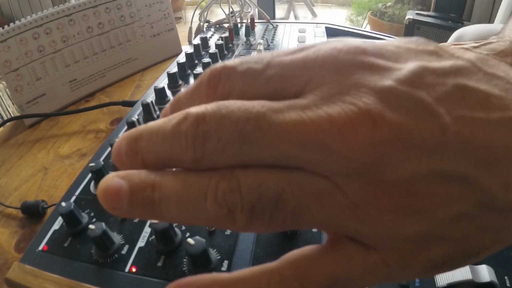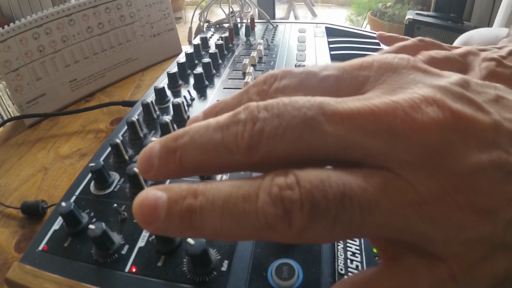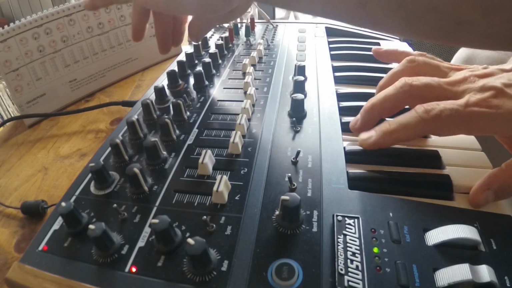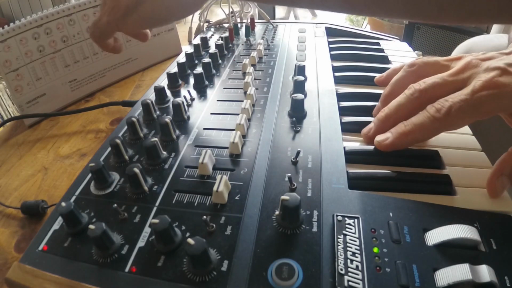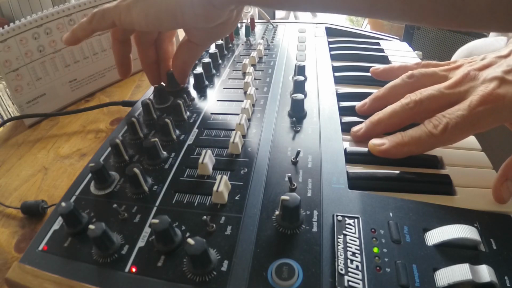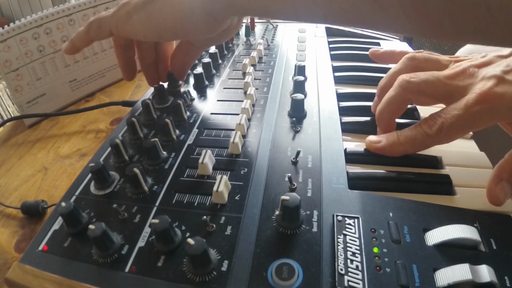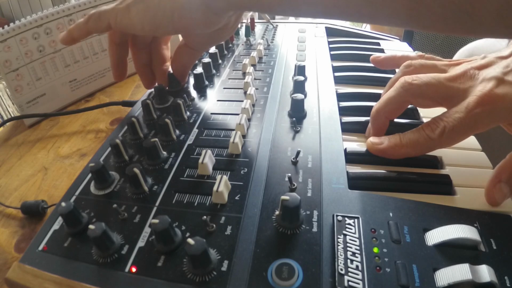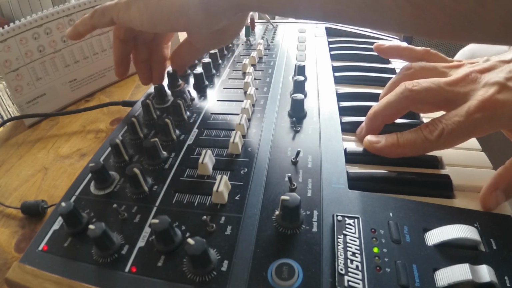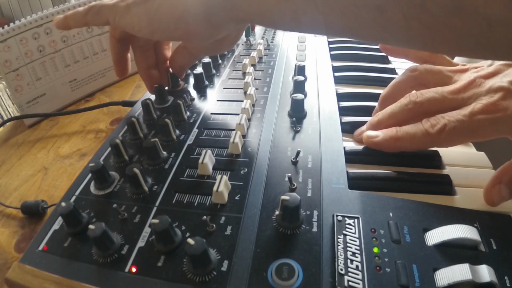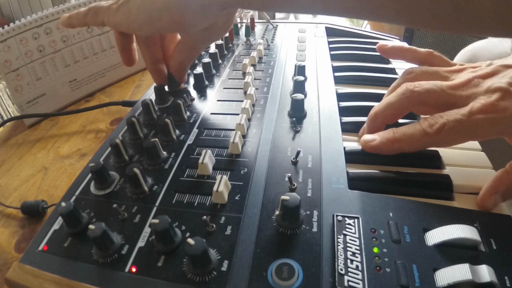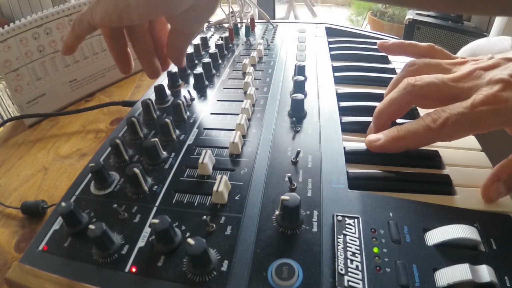So we're still on a square wave. I'm not going to try all the filters, but for example, this is band pass. Notch, high pass, band pass, low pass.